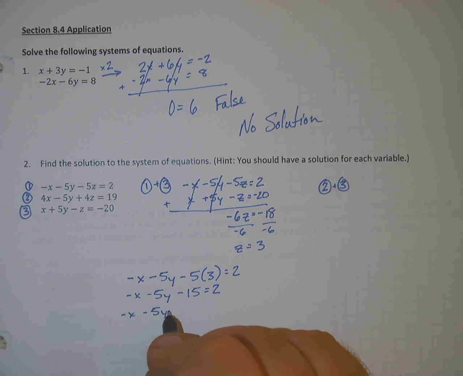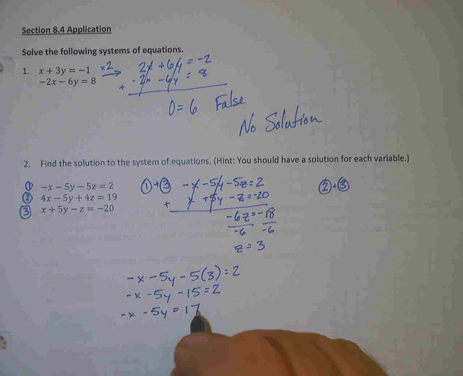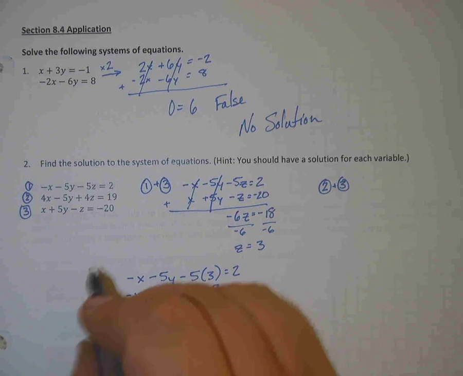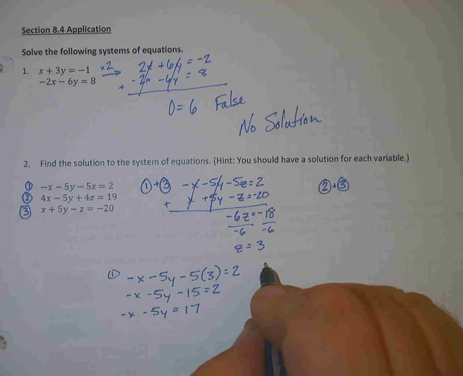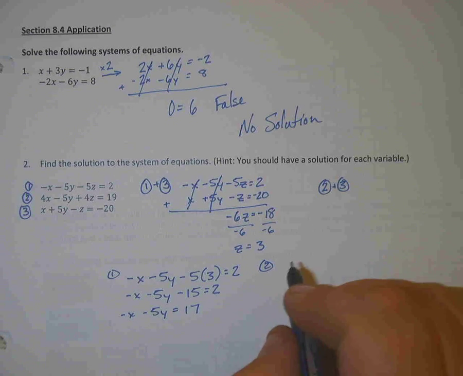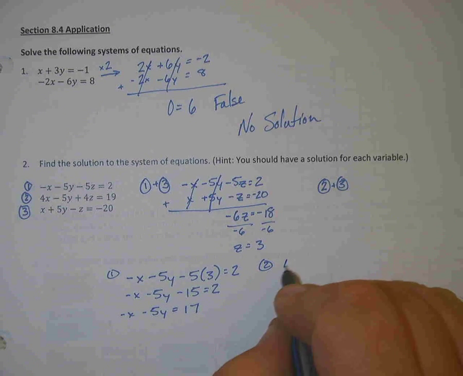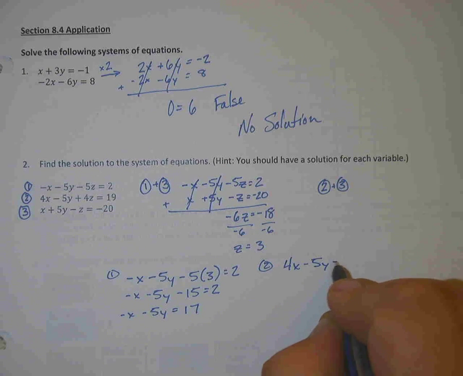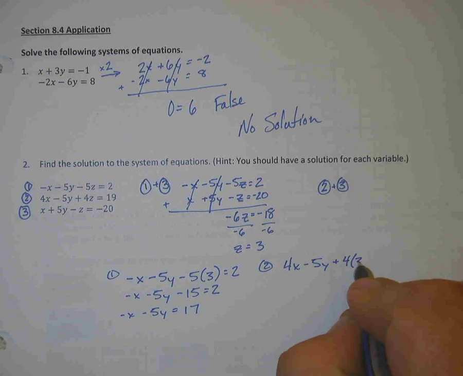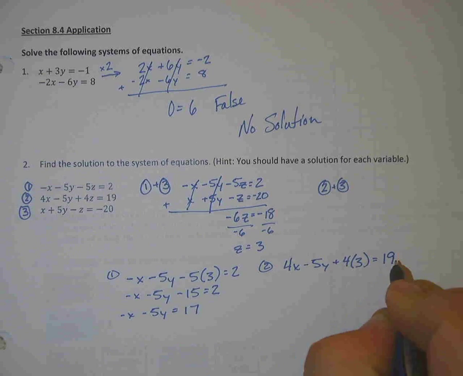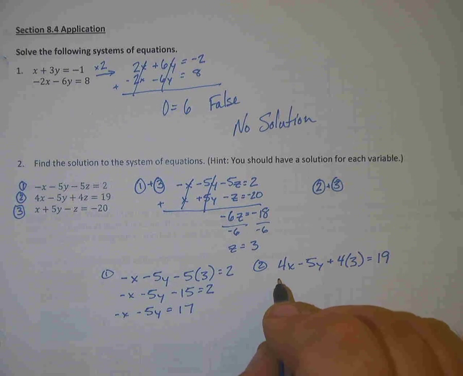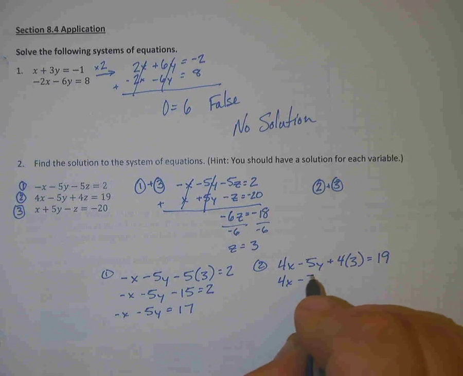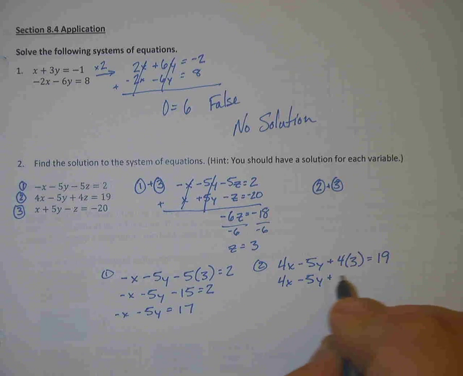When I move the 15 over, that's going to turn that 2 into a 17. So that's equation 1. Let's look at what happens to equation 2. That's 4x minus 5y plus 4 times 3 equals 19. So just copy down what I have, and that'll be plus 12 equals 19.